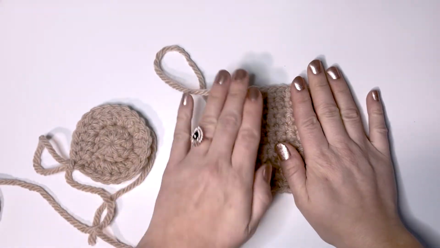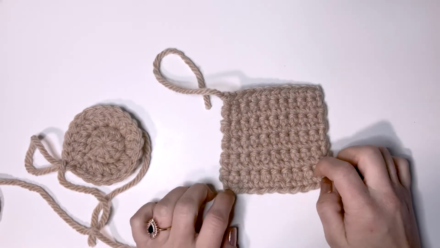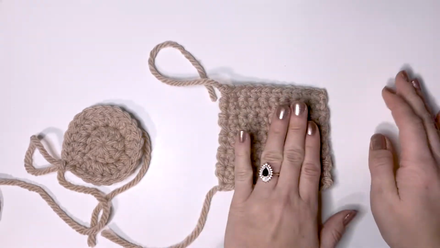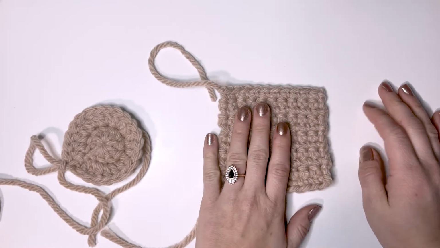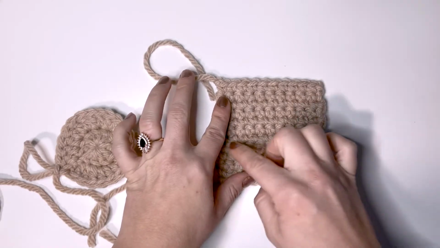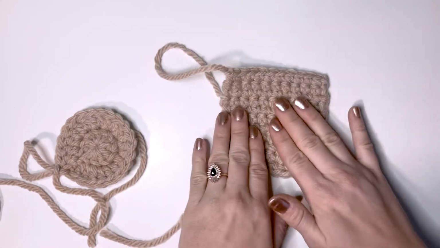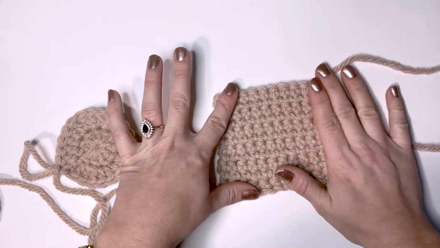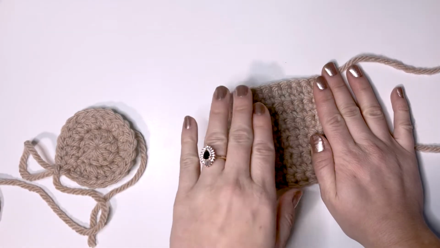Does this matter? Not necessarily. In something like this, it wouldn't really matter because the texture of this stitch is the same if you're going back and forth in rows on this side as it is on this side. You can't really tell the difference.